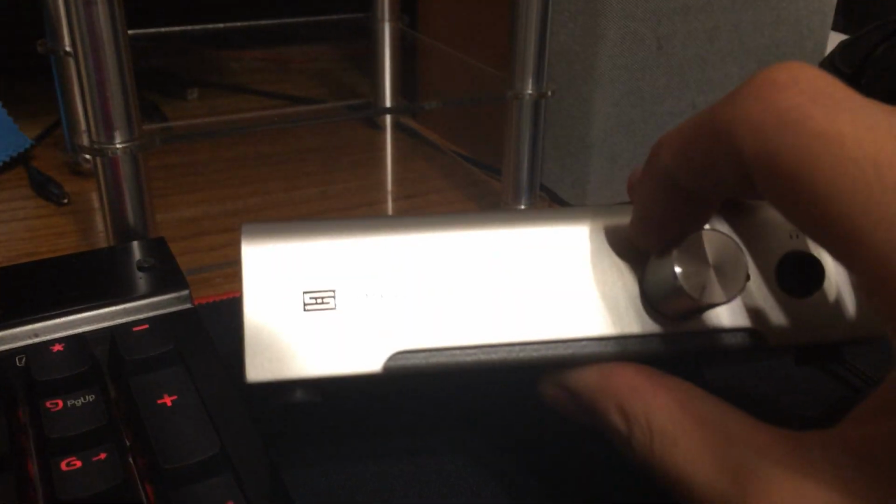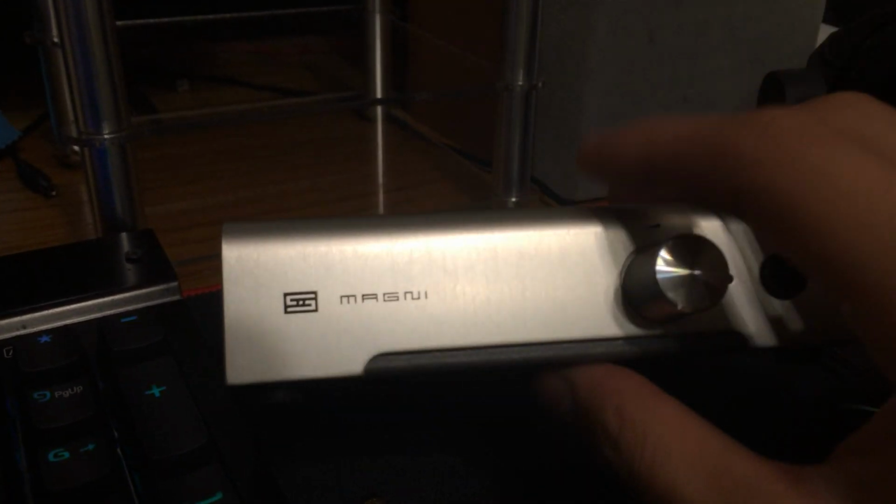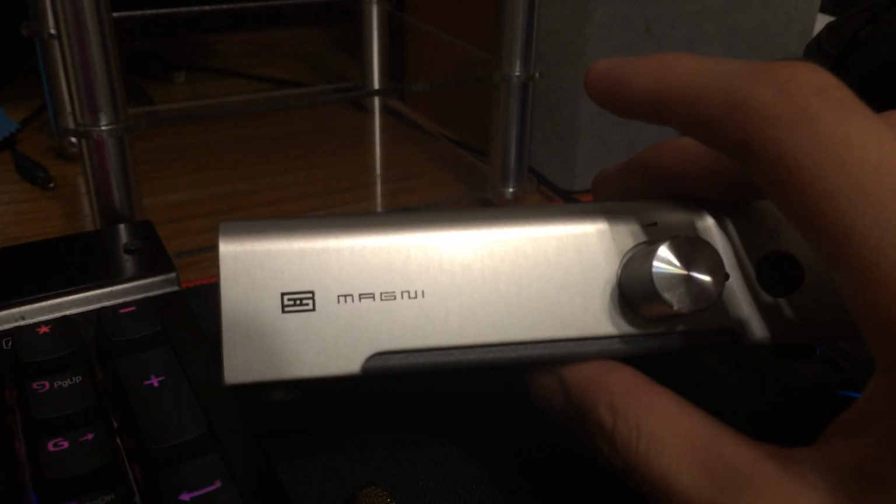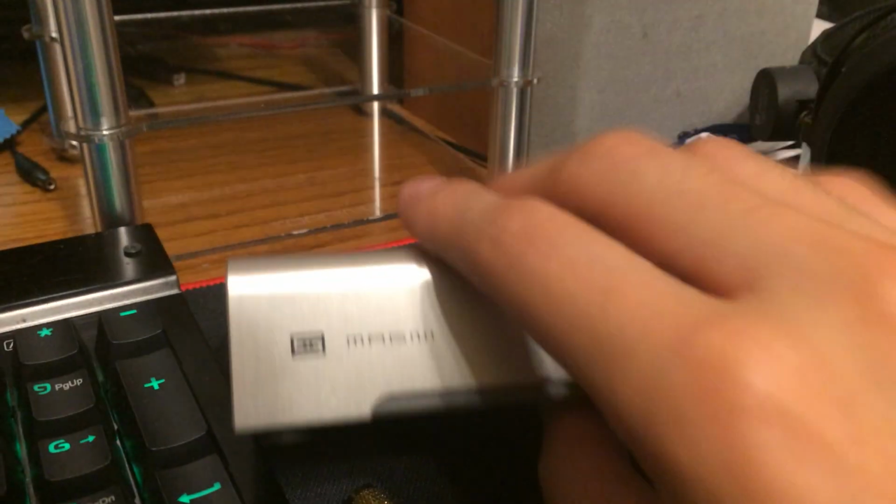But this amp is really nice for the money. Entry level amp, but it's really worth the price. You'll find no other amp that's this quality at its price point. $99. By the way, the DAC was $96. I got it on sale on Prime Day.